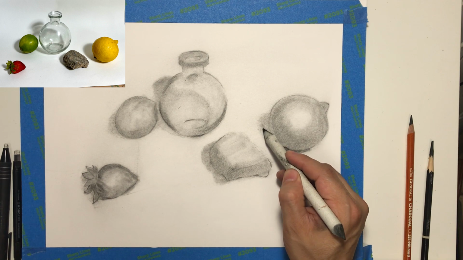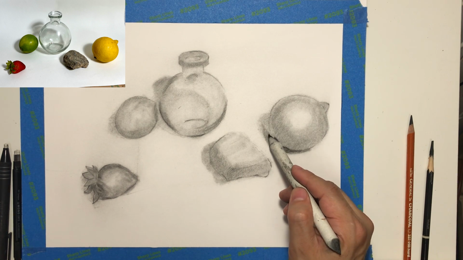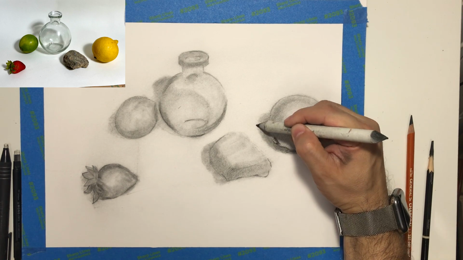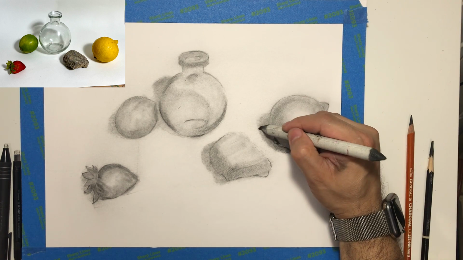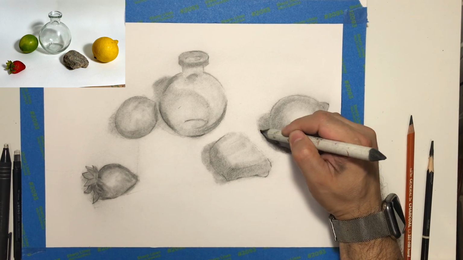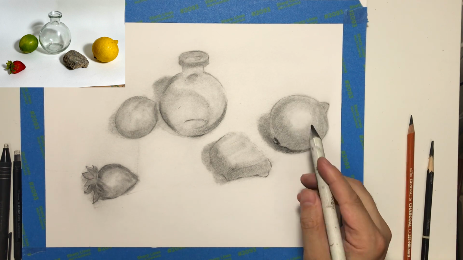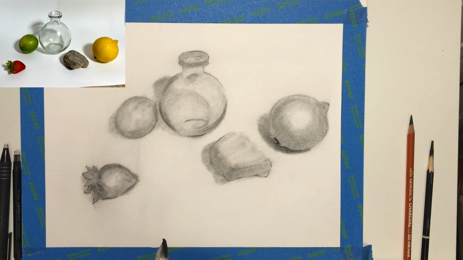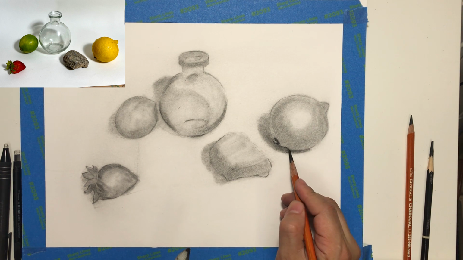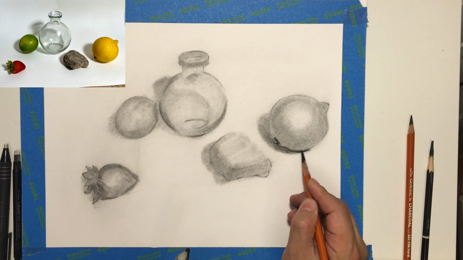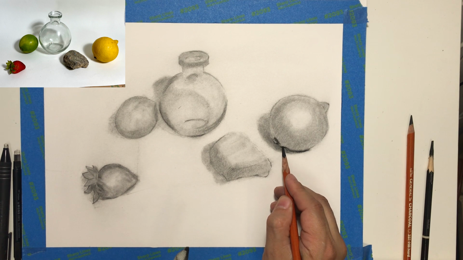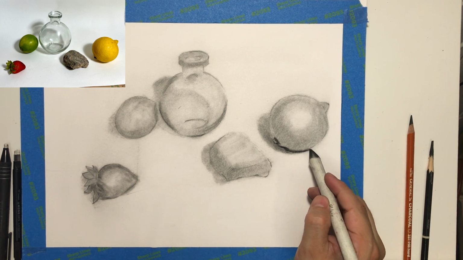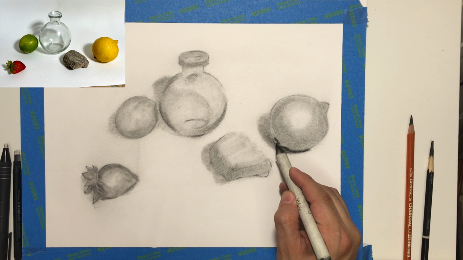In the next portion, we'll talk about the details and how to establish those details and get a better likeness of that object, and what tools to use to make sure that you can get that to appear as believable as possible. And we'll start with these shadows, getting the shadows out of the way ensures that you don't forget them.